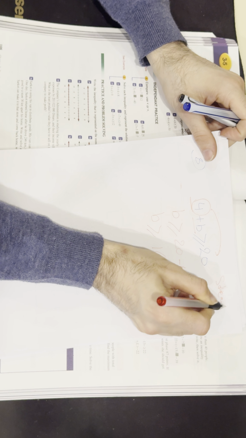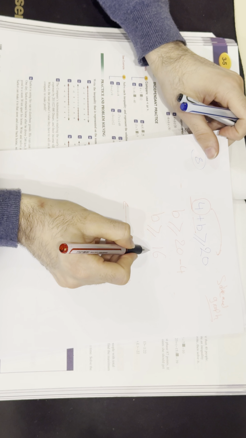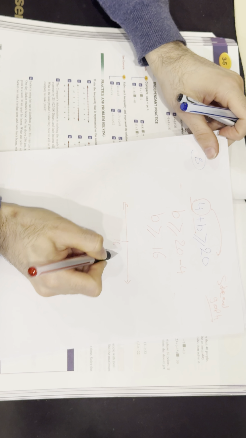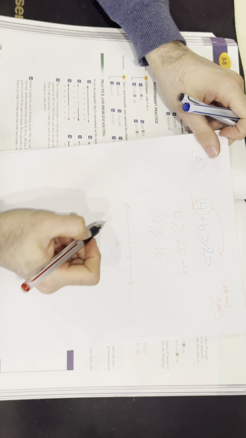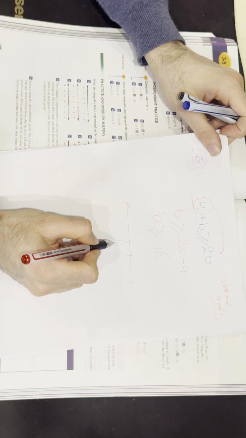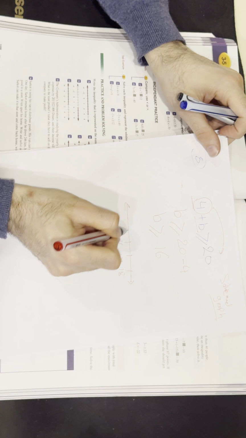Then, because the question says solve and graph, I need to put it in the graph. If the question didn't say graph, there's no need to do the number line or the graph for it. So the number is 16. We already said the right side is always the bigger number, because this one is positive, different from negative. What I'm going to do, 16, bigger than 16 is 17, then 18. What about the smaller side? This side is always smaller, so it will be 15 and 14.